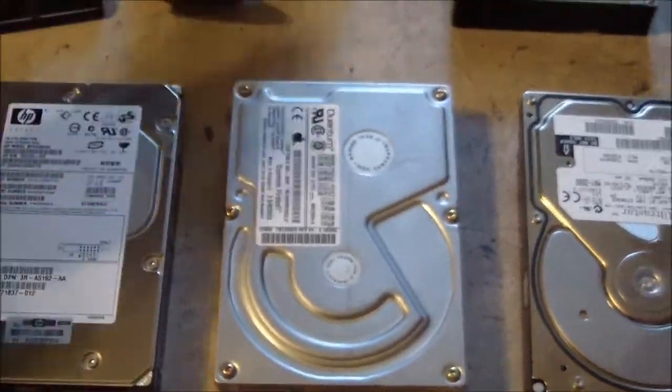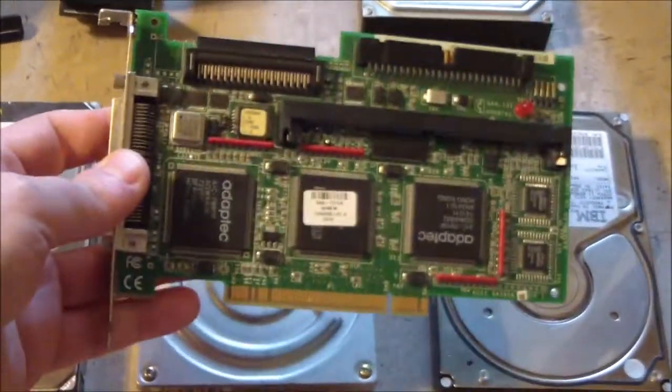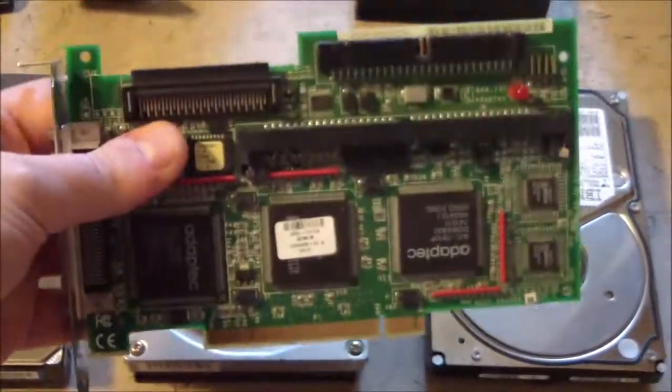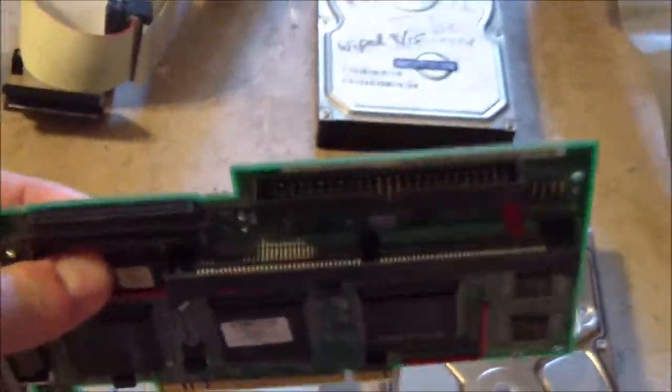So we'll just get to this, which is a later controller. This is a PCI controller, and you see it has 2 different connections.